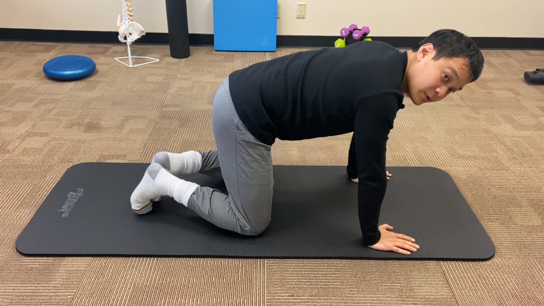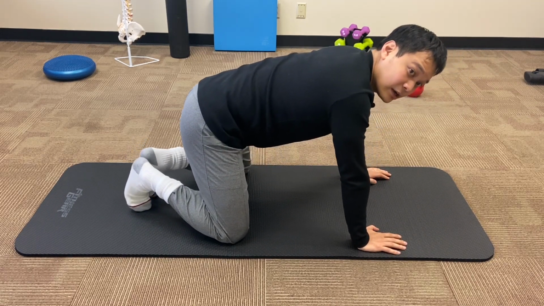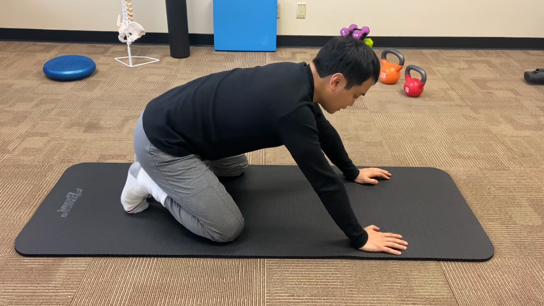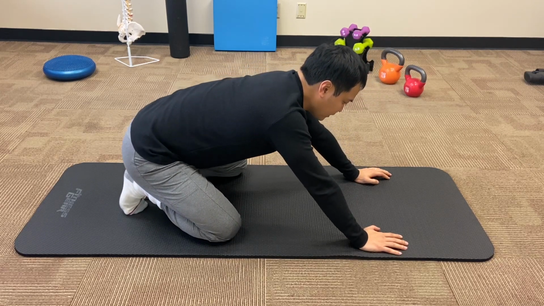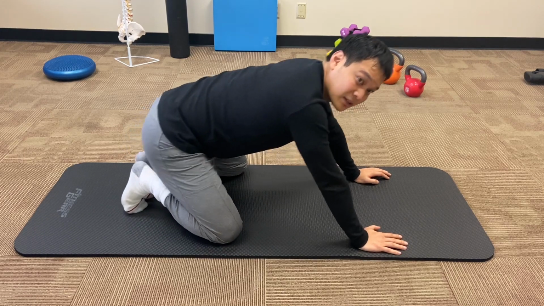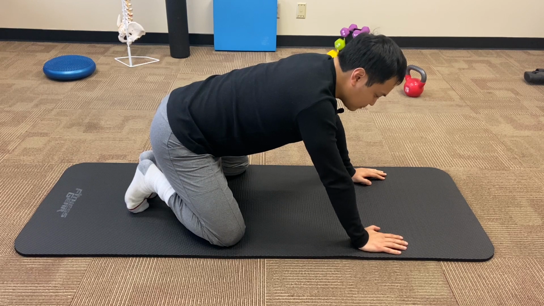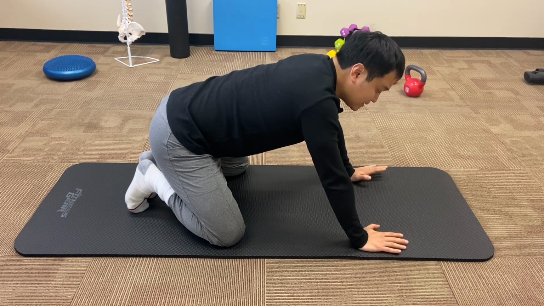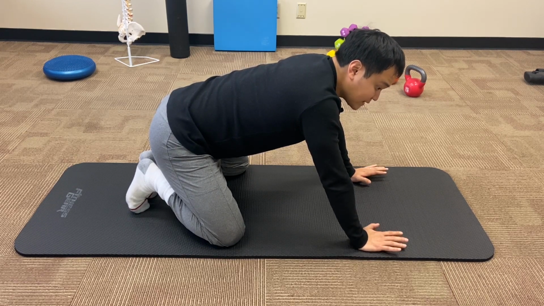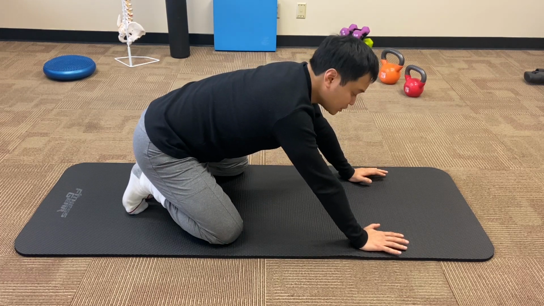So I'm going to start on my hands and my knees, and simply rock my hips down towards my heels. And a lot of people might start to get a little stiff, might start to get a little stuck along here. So once you get stiff, once you get stuck, just hold in that position. Take a deep breath in, exhale, and push off your hands and try to drive your hips a little bit closer towards your heels, like so.